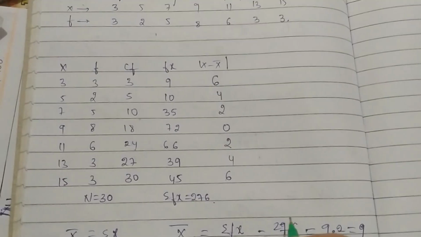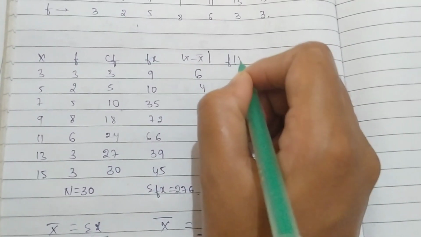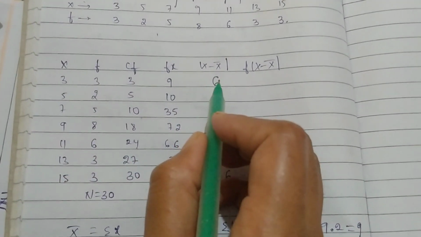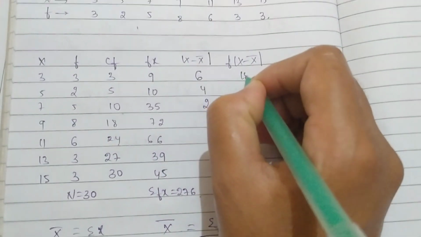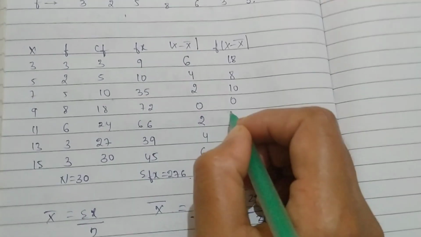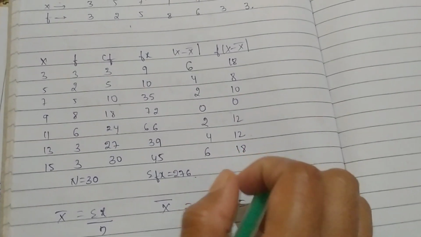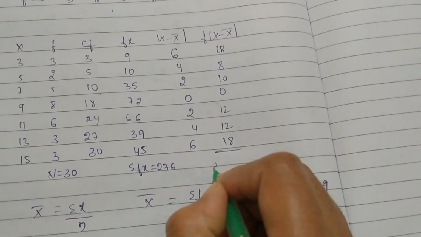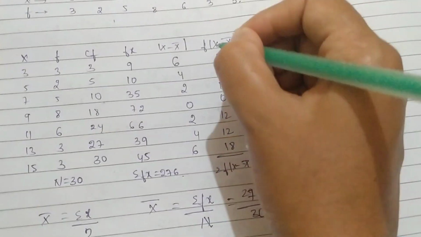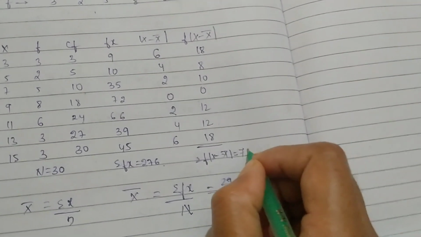Our next step is we need to multiply this component by f. So we'll keep it as f times modulus of x minus x bar. So we need to multiply this 3 and this 6, and put the value in as it is. We calculate this and this. After calculating, we need to find the summation of f times modulus of x minus x bar. We add all these and we'll get a value of around 78.